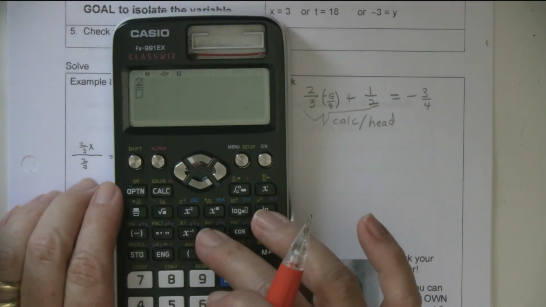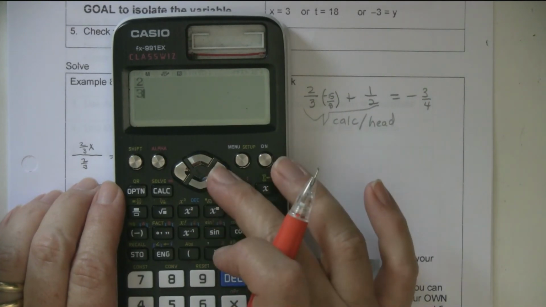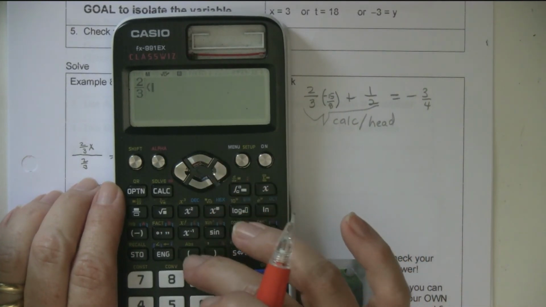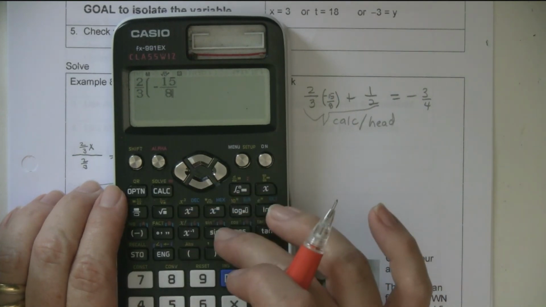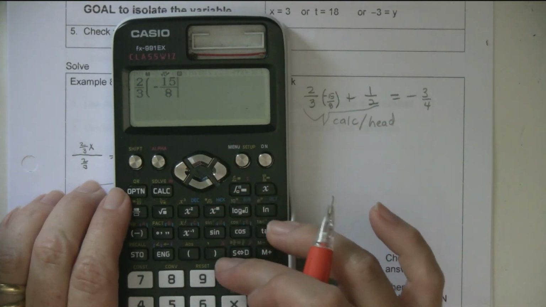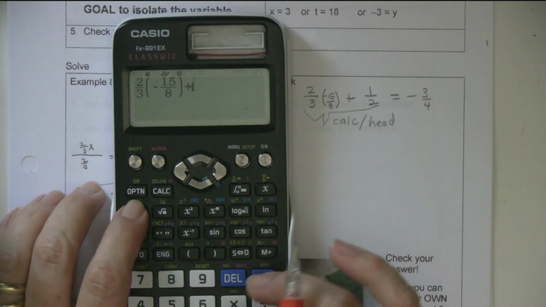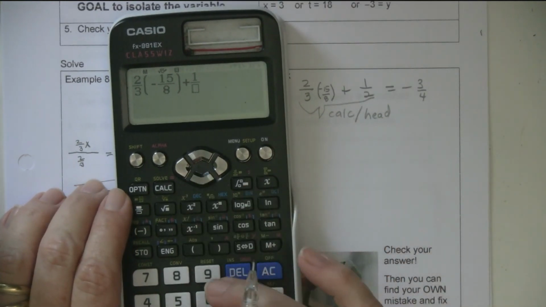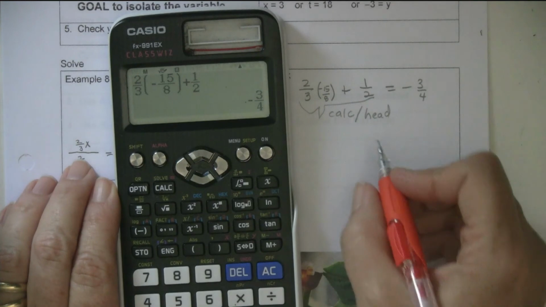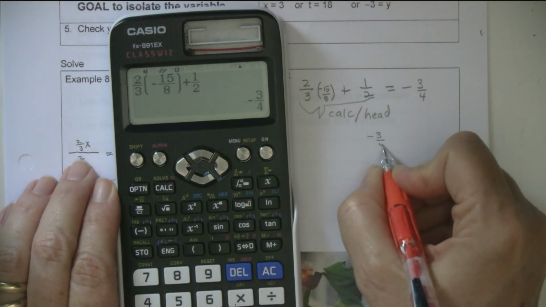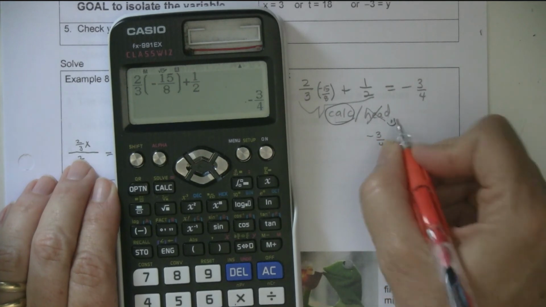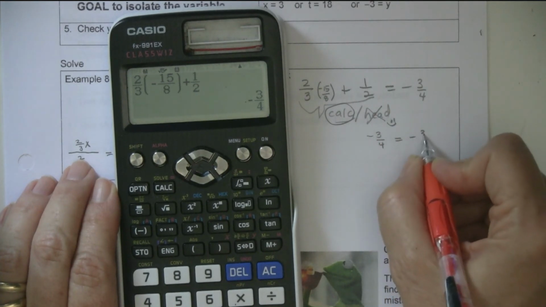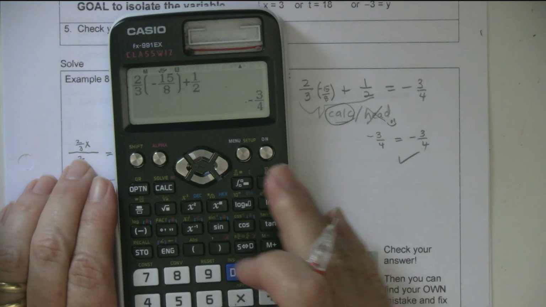But I think I will allow myself to put it in my calculator. So 2/3 times -15/8 plus half. And I'm hoping that's -3/4. And I use my calculator. You can use your head if you want. I won't cross my head out and smile. And so it worked. We did a good job.